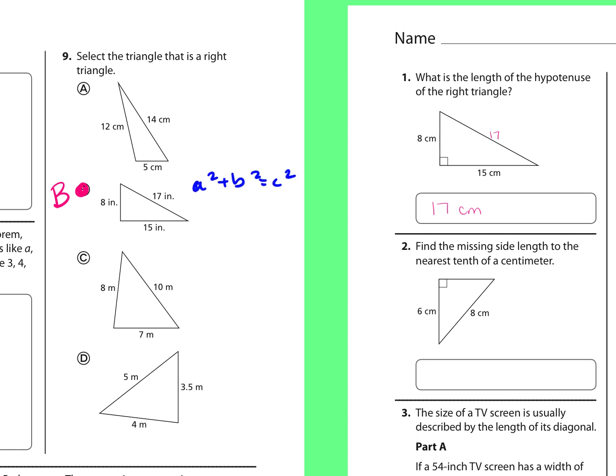The longest side has to be C, so it has to be 17. And then 8 and 15 are A and B, and it does not matter the order on those. But when we go through and say 8 squared plus 15 squared, we get 289. And 17 squared is 289. And that's true. It is a right triangle. The other three are false.